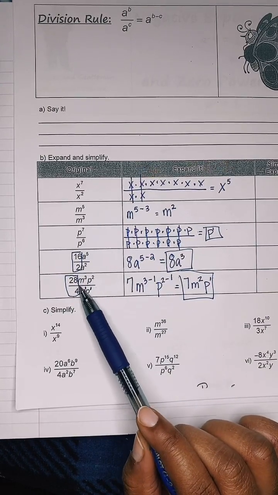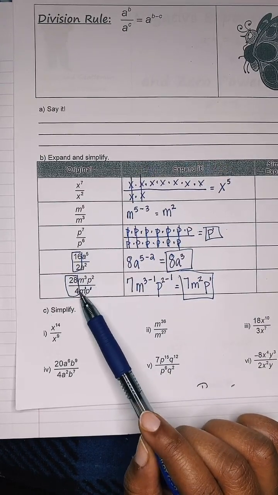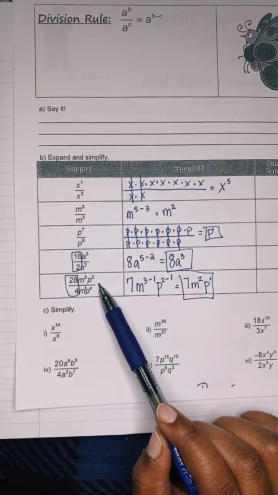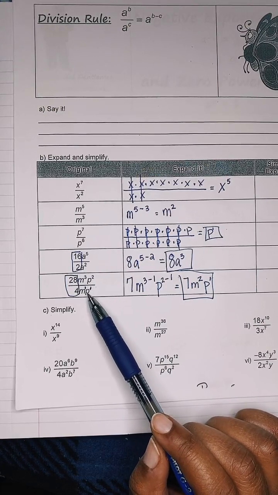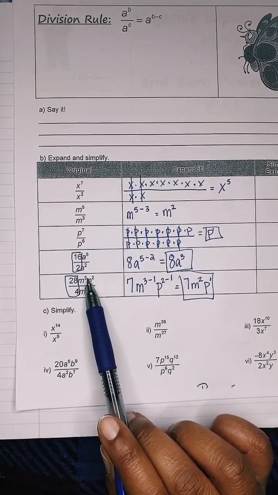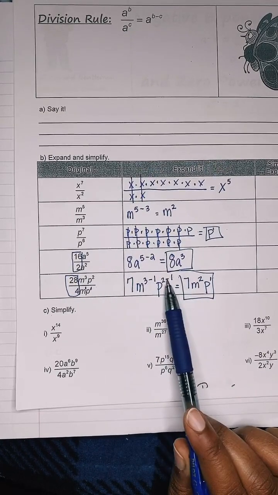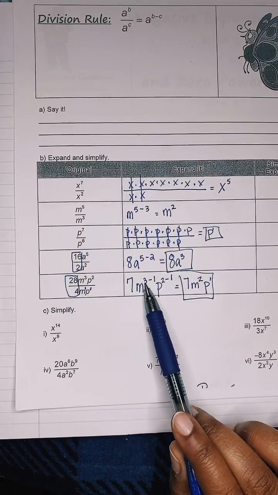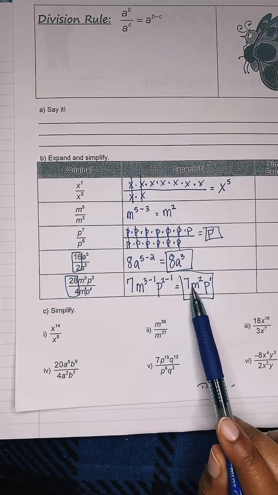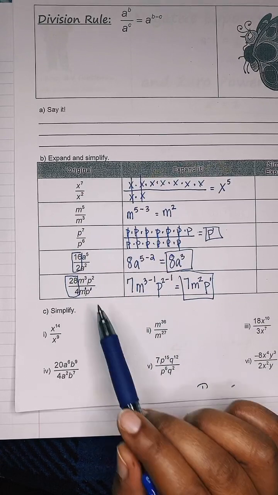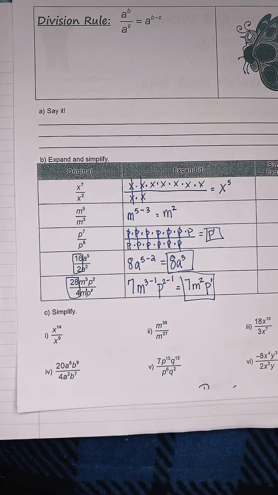Then what we do when we divide variables, we subtract the exponents. Well, if they didn't have a number here, it's always 1. So we're doing 3 minus 1 and 2 minus 1. So we get 7. 3 minus 1 gives us 2 on the m. And 2 minus 1 gives us a 1 on the p. Don't forget, these always have 1s.